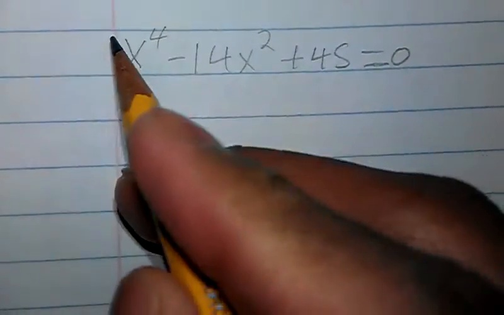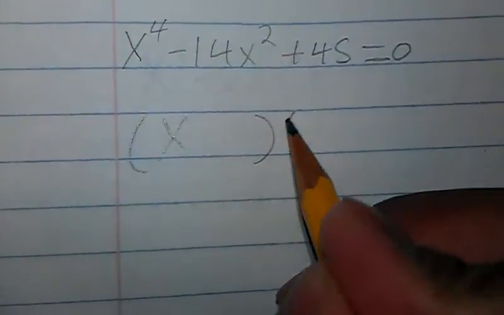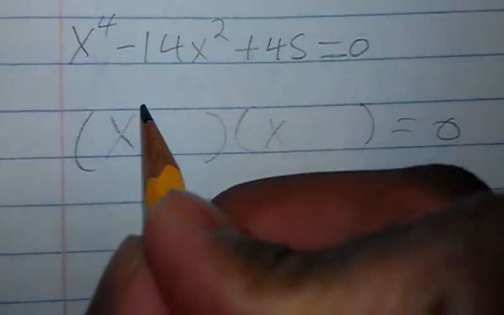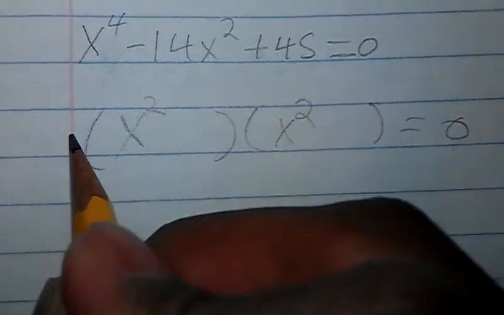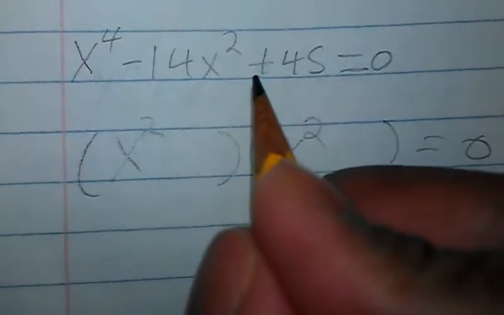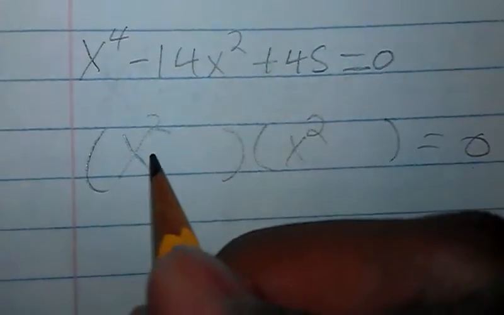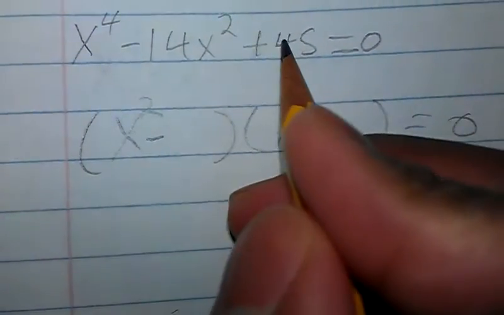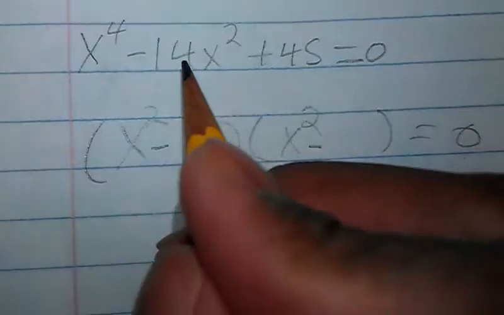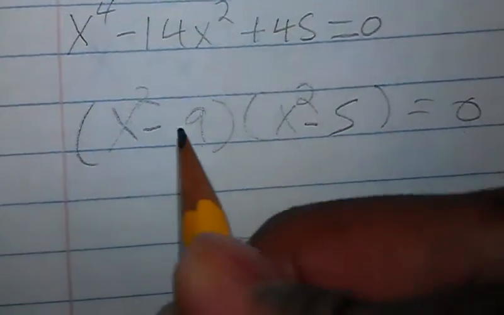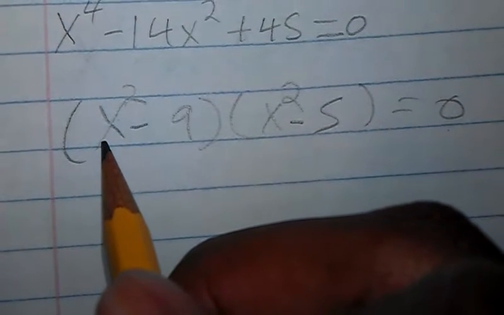First off, we can split this x to the fourth power into two terms, x squared, because x squared times x squared gives me x to the fourth power. I see positive, so what gives me positive? Negative and negative. And factors of 45 that would give me 14. What about 9 and 5? That makes sense.